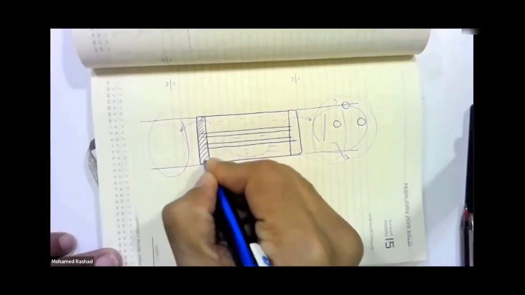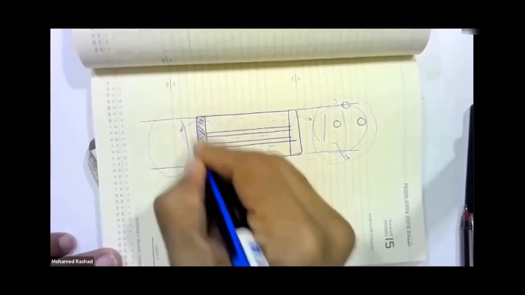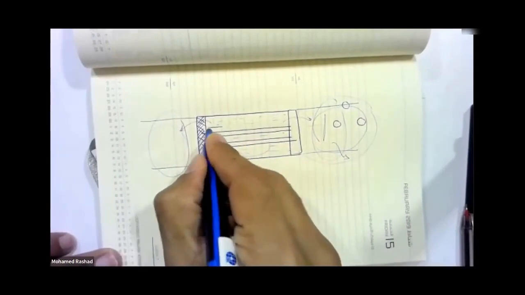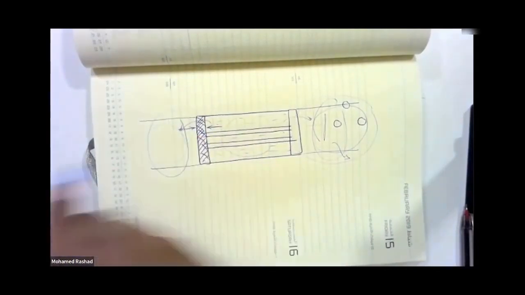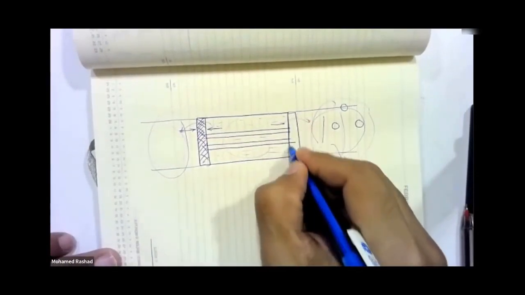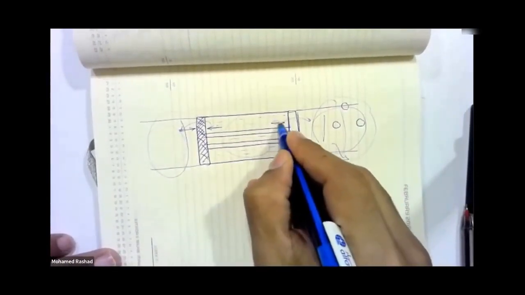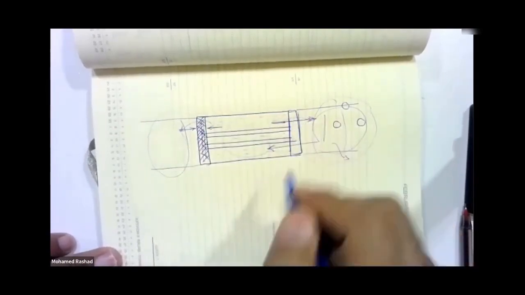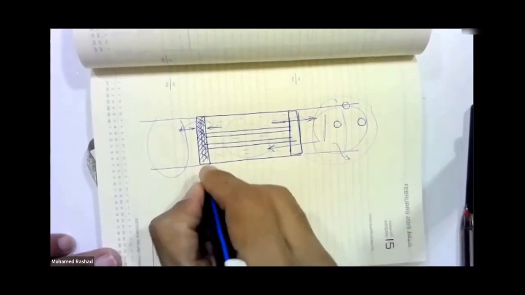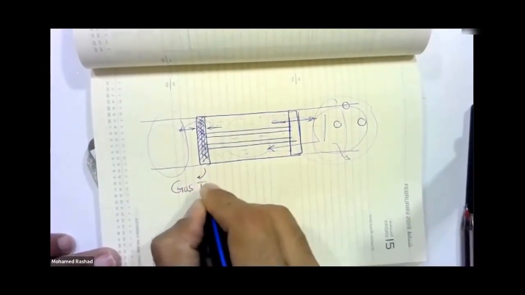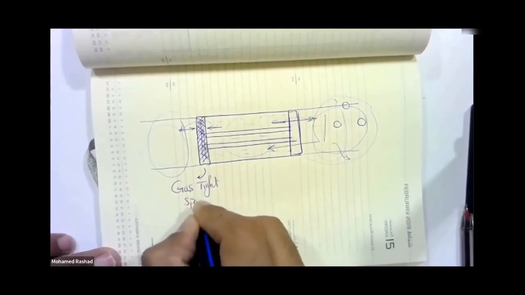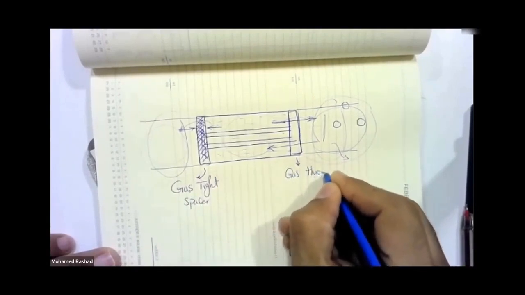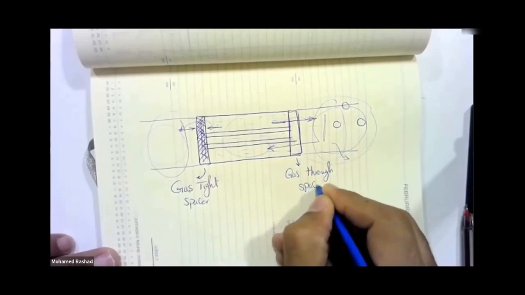This is referred to as a gas-tight spacer. What does gas-tight spacer mean? This spacer is this part, and gas-tight means that the gas is contained, meaning the gas cannot move from here to here or from here to here. And the same applies to the other side. If I tell you that this is a gas-through spacer, it means that the gas can normally enter from here to here and from here to here. So this means gas-tight spacer, and this means gas-through spacer. Is that clear, guys?